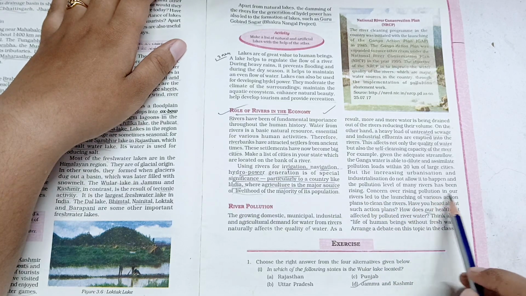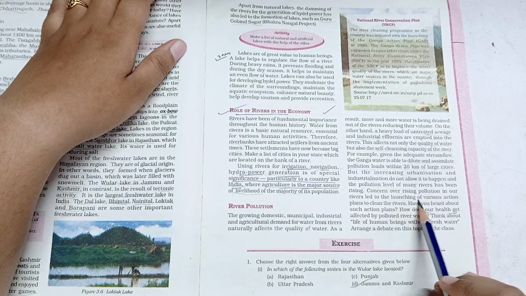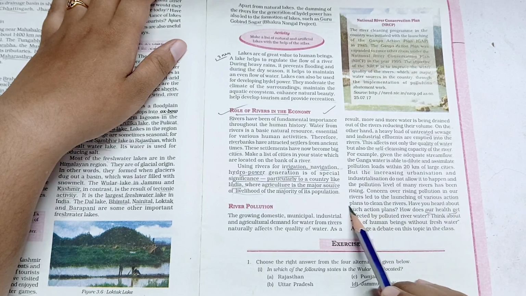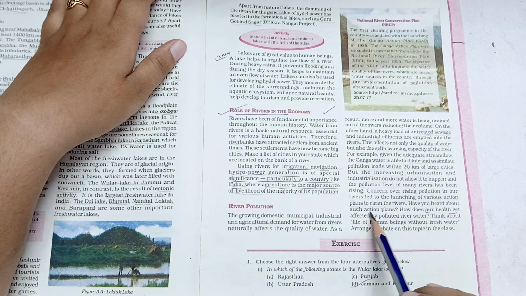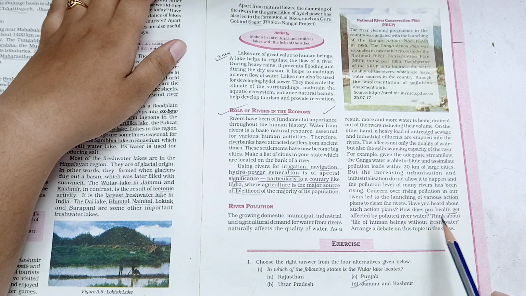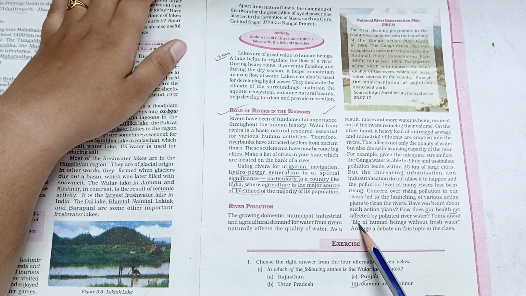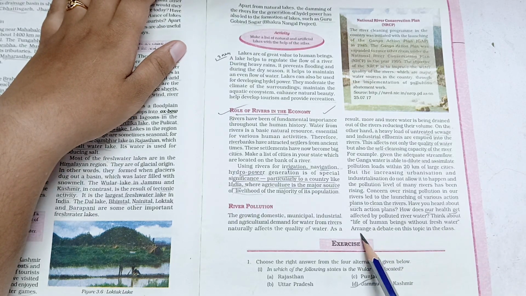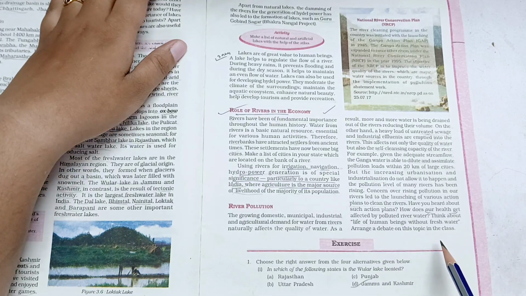Concern over rising pollution in our rivers led to the launching of various action plans to clean the rivers. Have you heard about such action plans? How does our health get affected by polluted river water? Think about life of human beings without fresh water. Arrange a debate on this topic in the class.